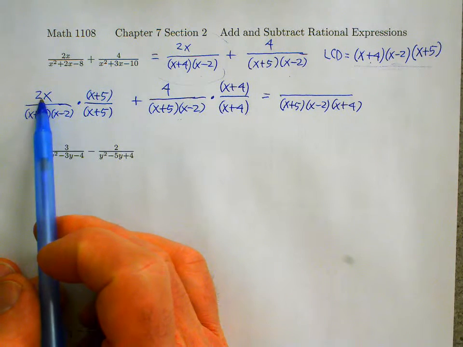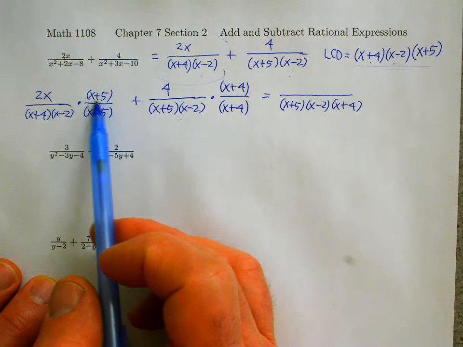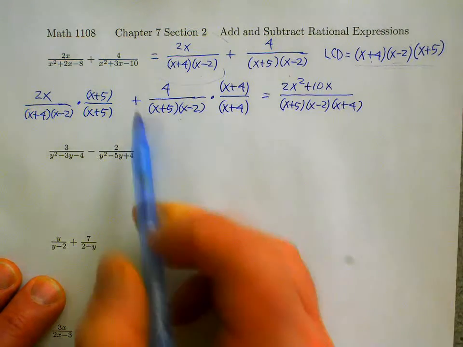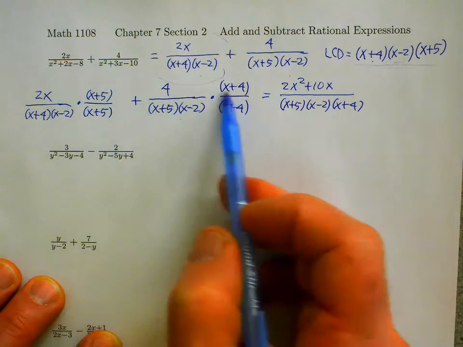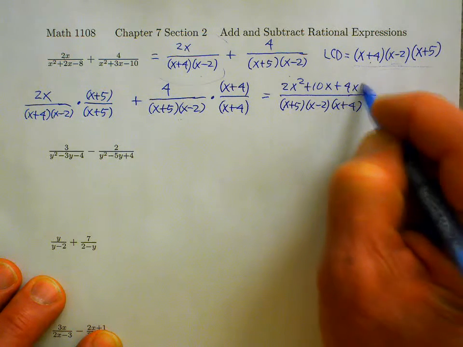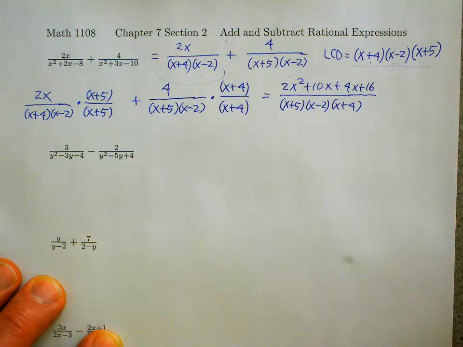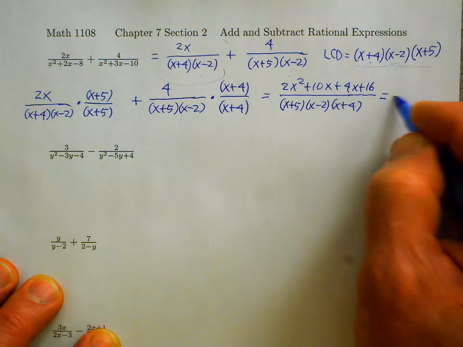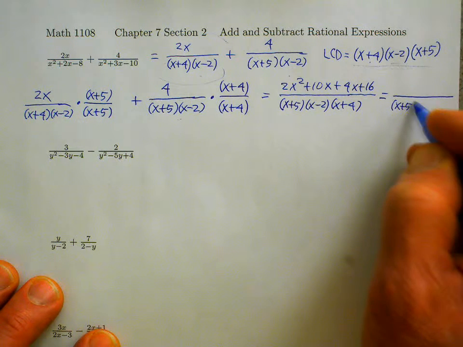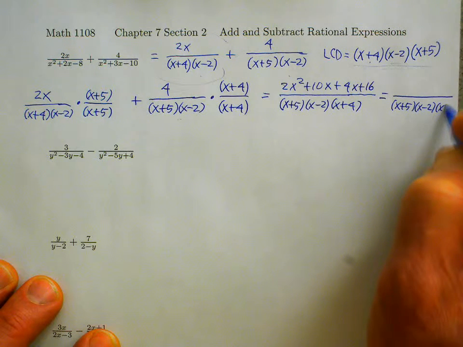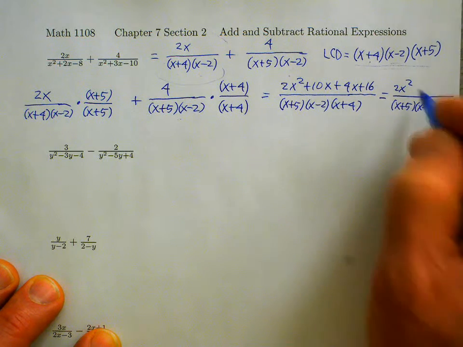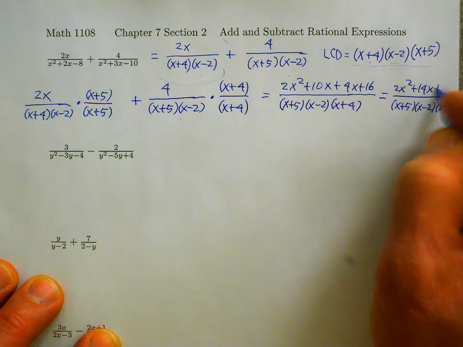So in this part of the numerator, we multiply 2x times the binomial x plus 5. We get 2x to the second plus 10x. And then we're adding 4 times the binomial x plus 4, which is plus 4x plus 16. And there's one more step. We can still simplify the numerator by combining like terms. So in the numerator, we have 2x squared, and then plus 10x plus 4x is plus 14x, and then plus 16.